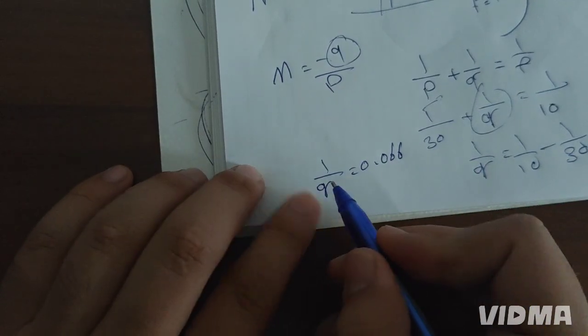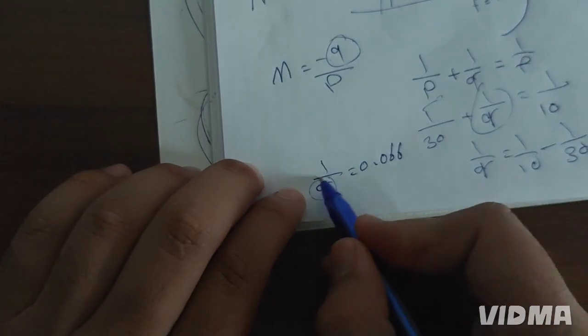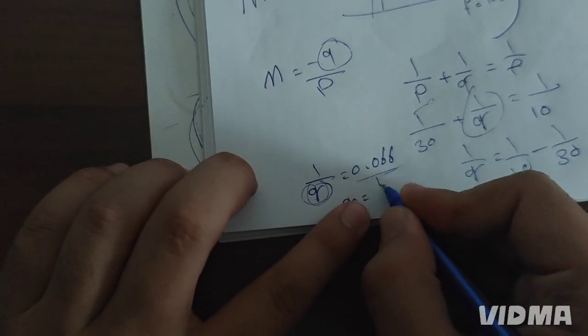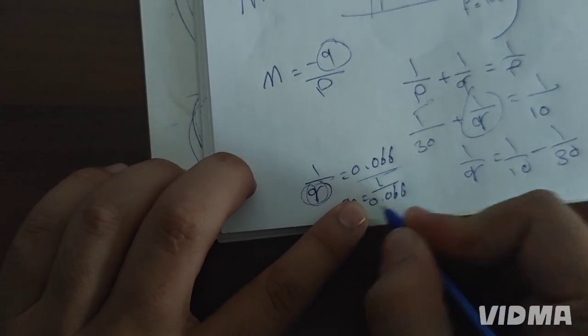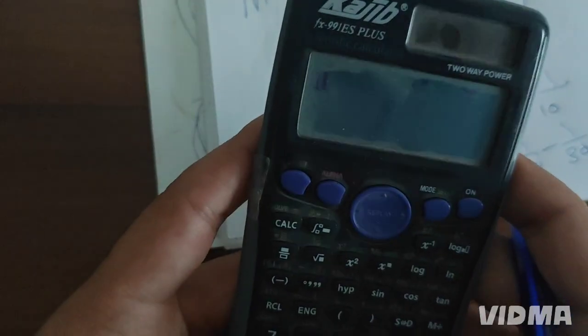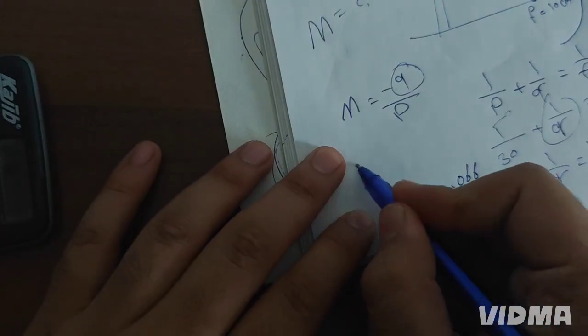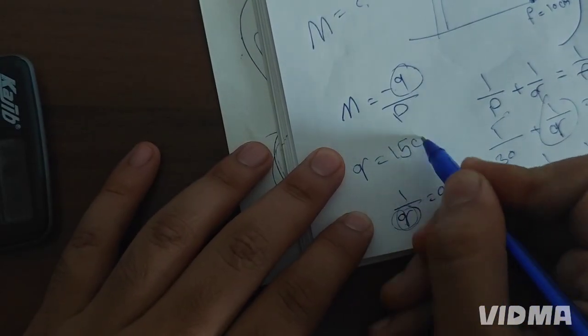But be careful, this is the answer for 1 over Q. We have to get the value of Q, so flip it: Q equal to 1 over 0.066. Dividing gives 15. So the value of Q, the image distance, is 15 centimeter.